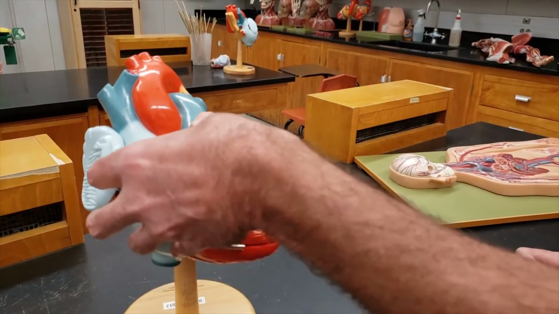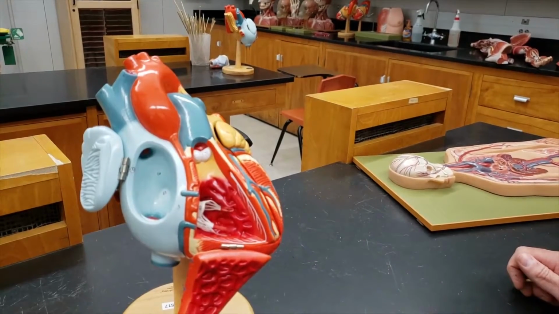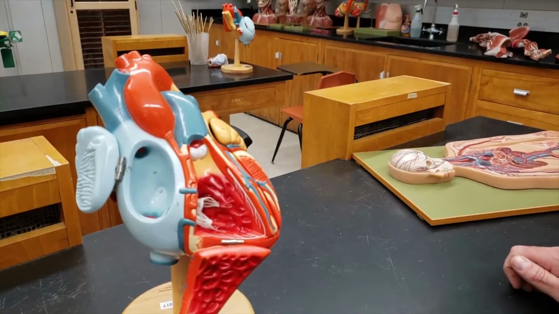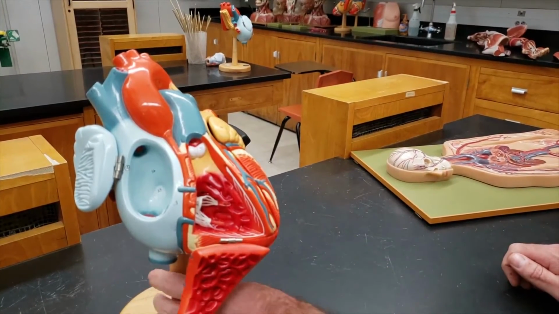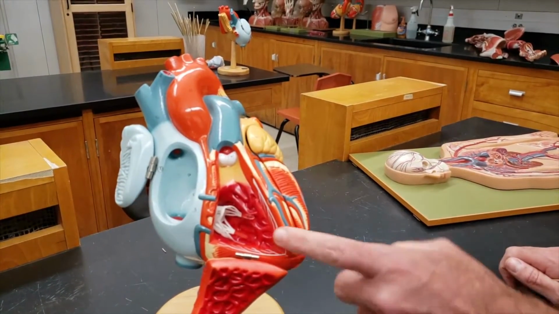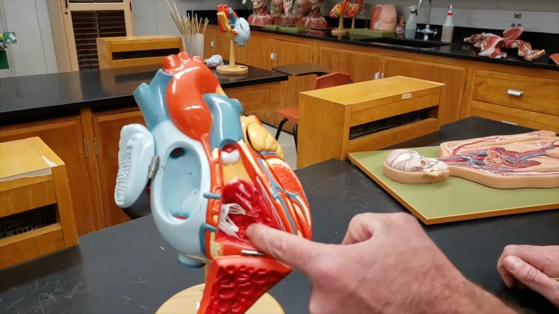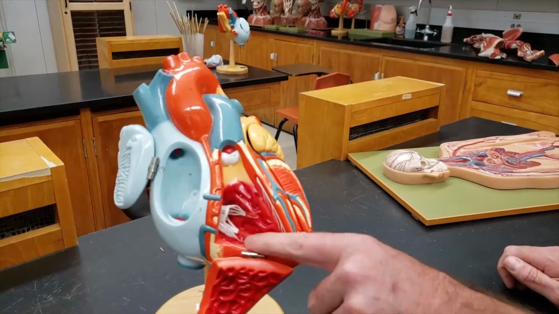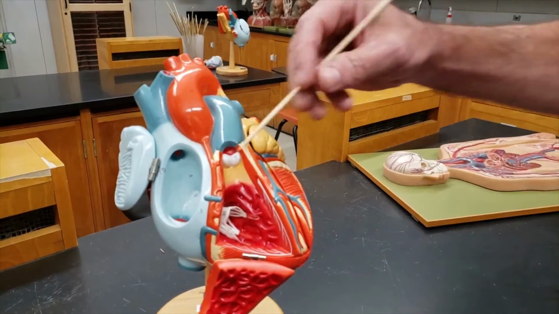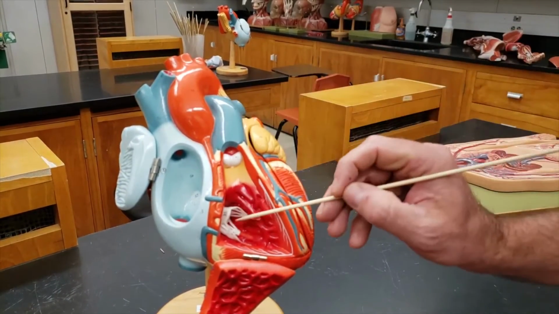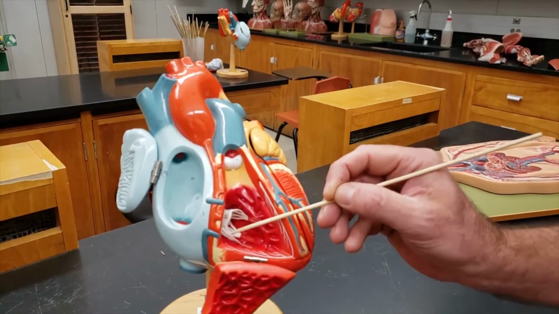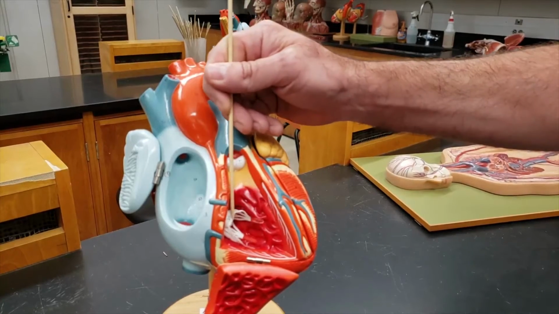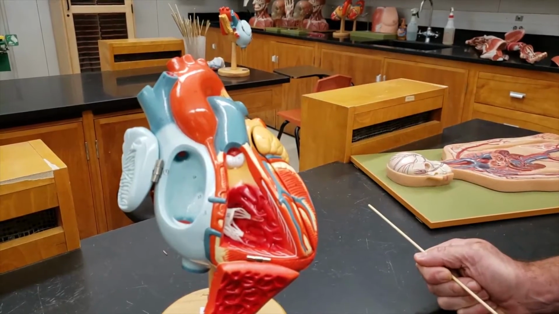I'm now going to open up this portion of the heart to expose the right ventricle and the tricuspid valve. Tri means 3. If you ever get confused, all you have to do is count the connections. 1, 2, 3. The valve of the heart is anchored to the heart wall by papillary muscles and also supported by these cord-like structures called chordae tendineae. These prevent the valve from prolapsing or closing in on itself.